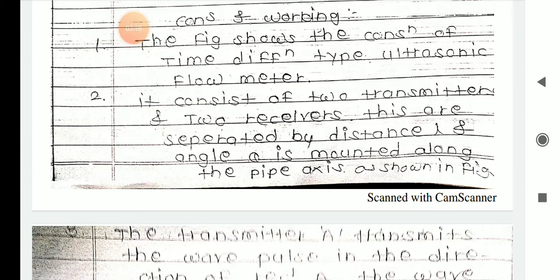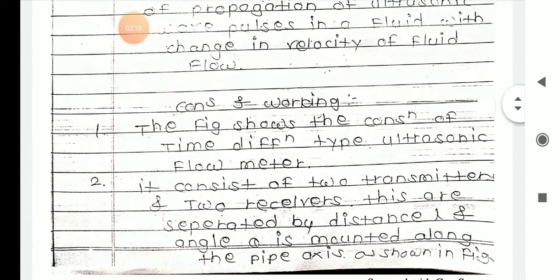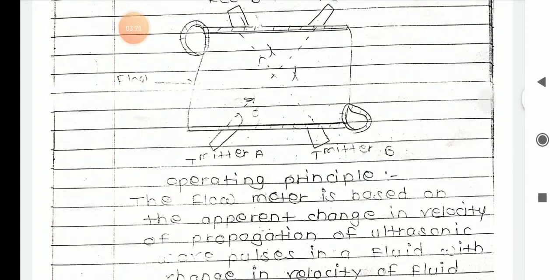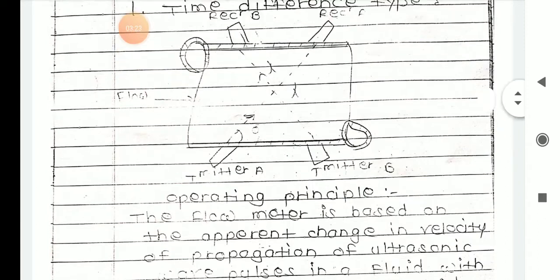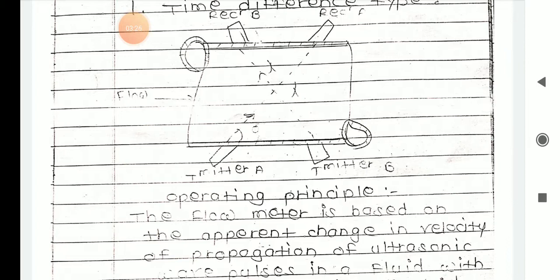The transmitter B transmits the wave pulse in the direction of receiver B. The wave is opposite to the direction of the flow, as you can observe in the diagram. Both are in the opposite direction, the transmitter and that of the flow. The flow has its velocity and transmitter B is in the opposite direction, so you can say the wave is opposite to the direction of the flow.